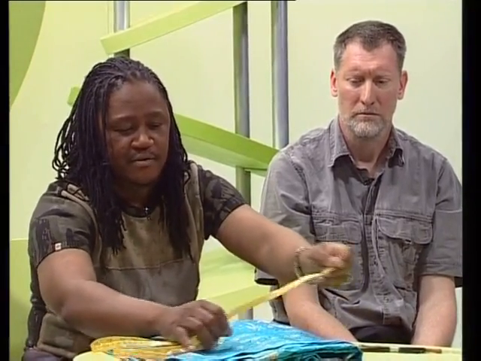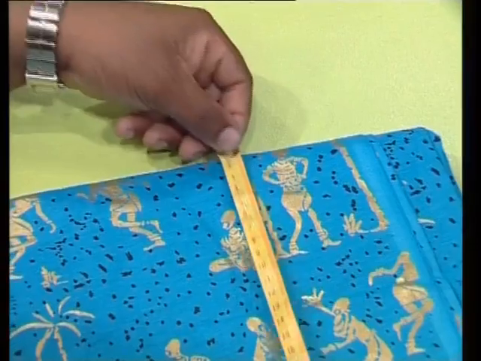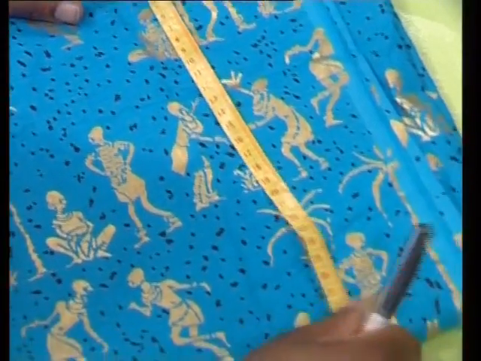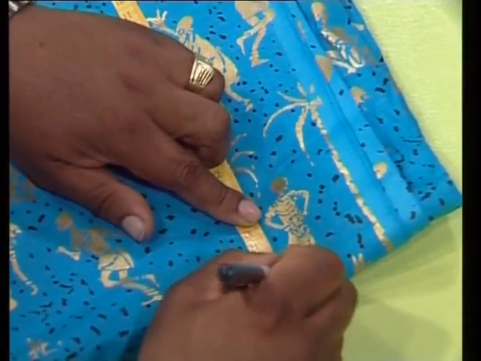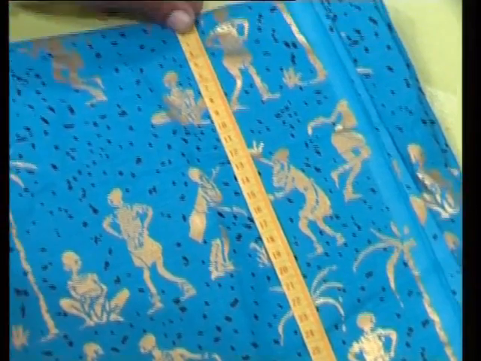Dressmakers make use of a measuring tape, a dress pattern, as well as pins to measure and mark the length of the material that they need in order to make a dress.